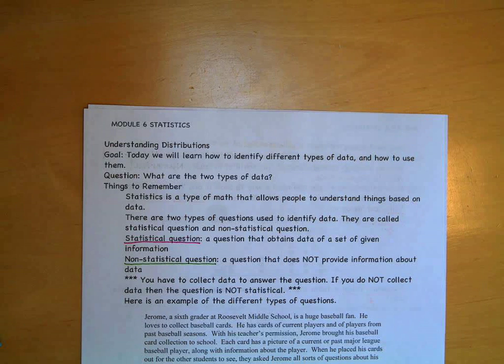Okay, so going back to understanding distributions. Today we will learn how to identify different types of data and how to use them. We totally did that. Lots of information. Question, what are the two types of data? The two types of data that we have are numerical and categorical.